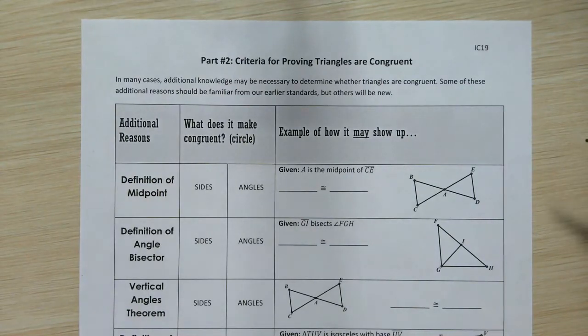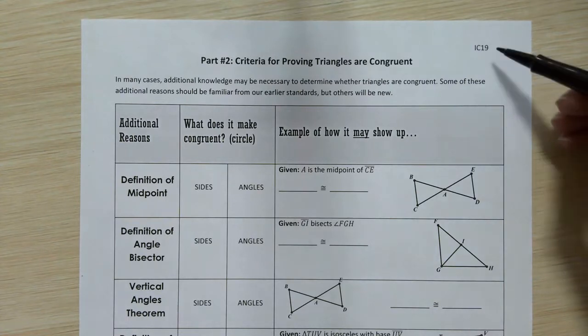Today's video will continue our discussion of what it takes for triangles to be congruent. We'll be using IC19 as our notes for today. If you'd like to find that and follow along, that may be helpful.